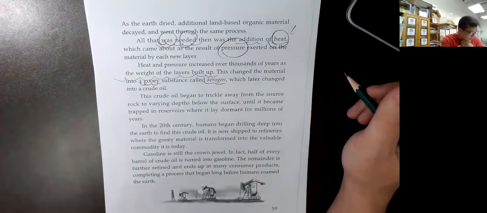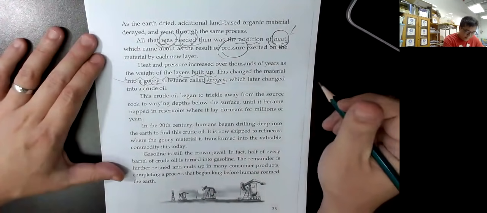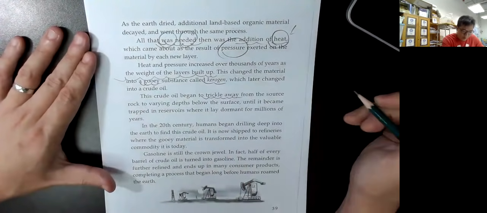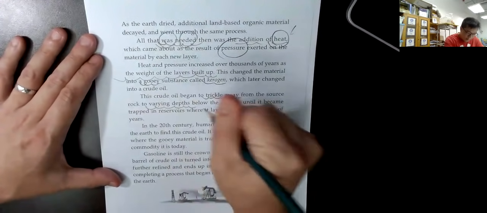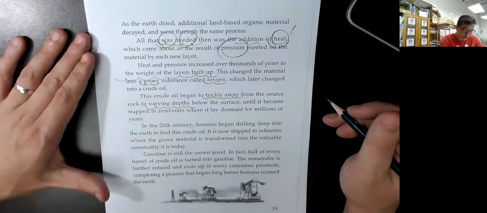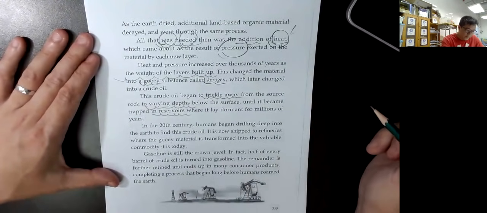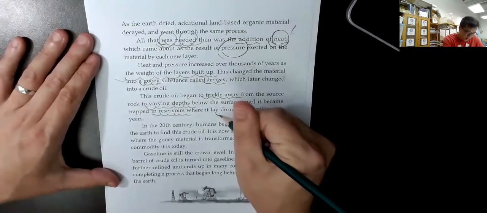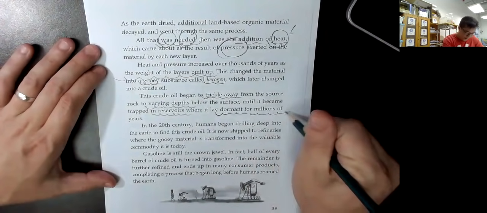which later changed into a crude oil. This crude oil began to trickle away from the source rock to varying depths, 唔同嘅深度 below the surface until it became trapped in reservoirs, 水庫 where it lay dormant for millions of years. Dormant 即係靜止狀態，唔喐嘅 for millions of years.